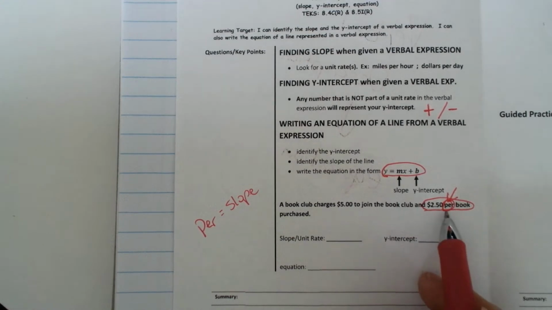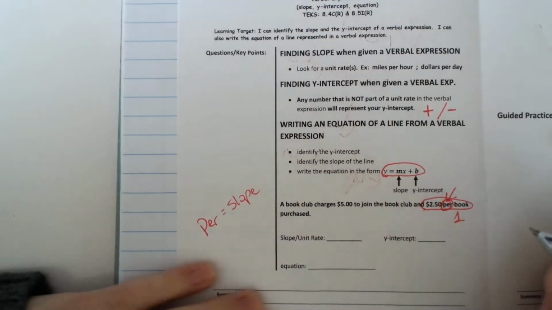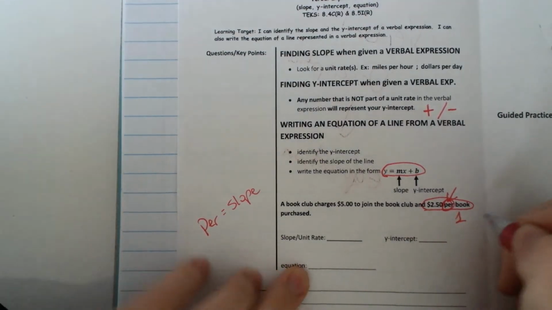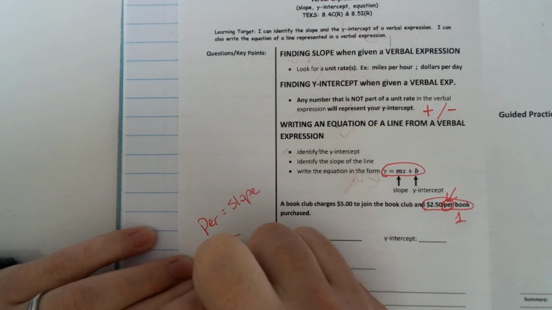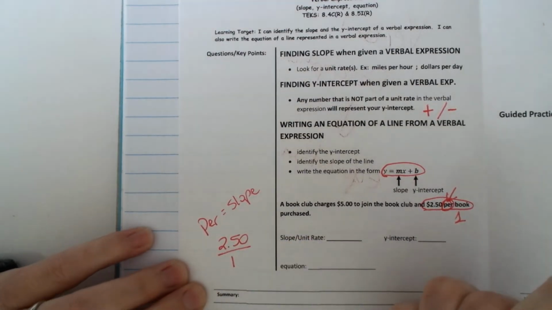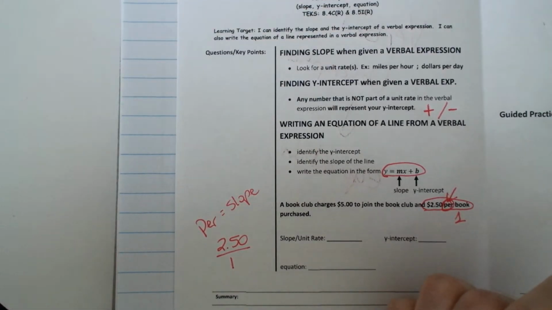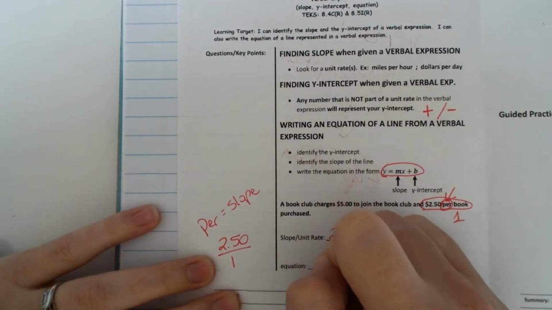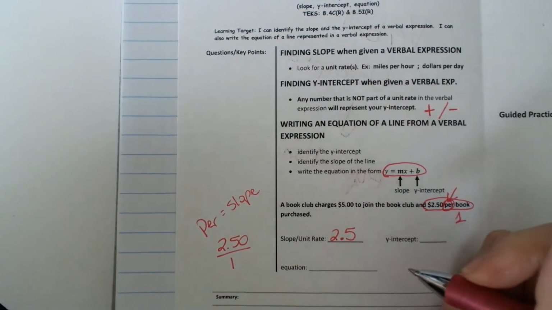So if I have $2.50 per book, that means per one book. So my slope would be $2.50 over 1. And any fraction where 1 is the denominator, I can just get rid of that 1. So my slope would be 2.5. 2.50 or 2.5.